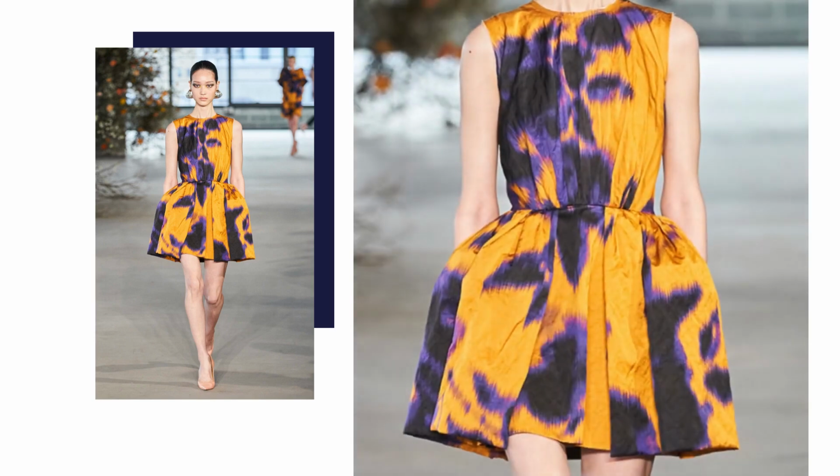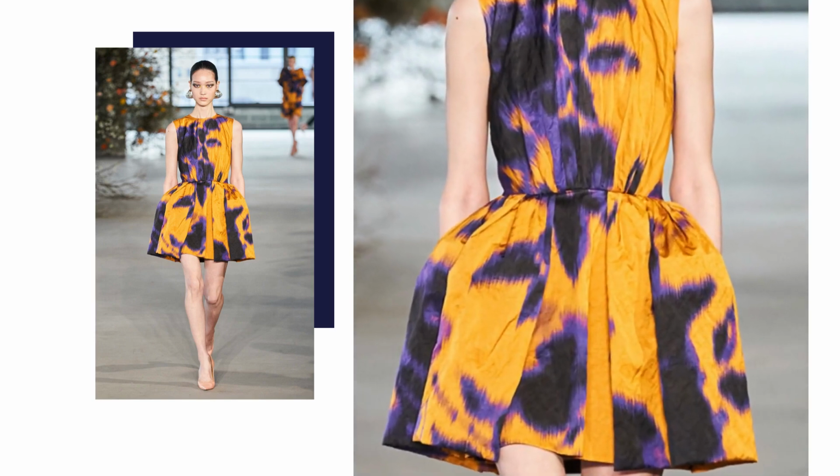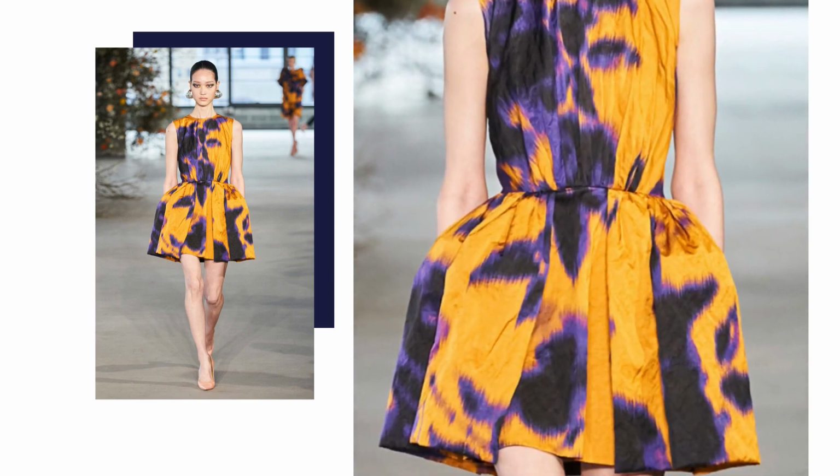Jason Wu uses the same strategy here, balancing large areas of abstract positive shapes with large areas of open space.